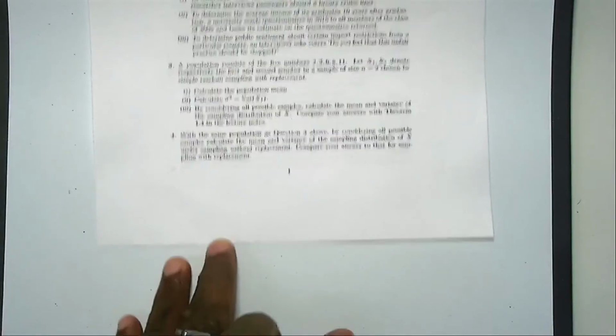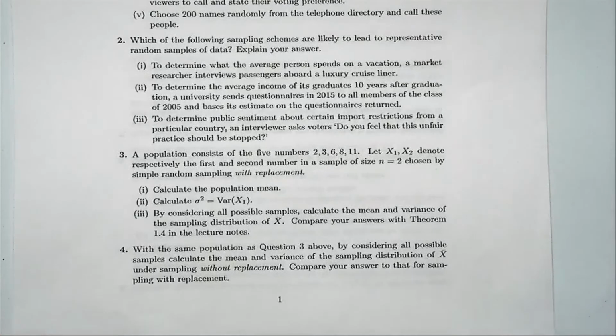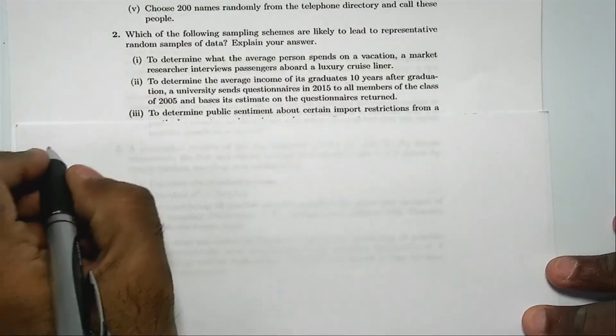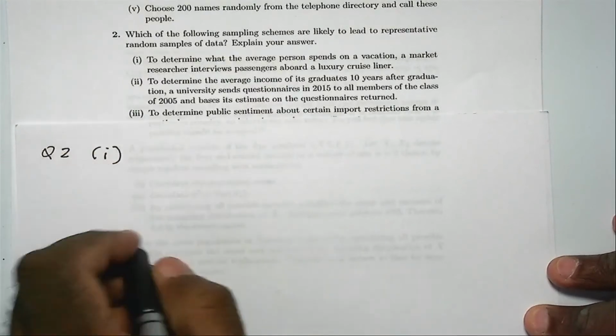Alright, now let's move to question number 2. I hope you can read this. This is question 2. It says, which of the following sampling schemes are likely to lead to a representative sample? Let's look at the first one, question 2, part 1.